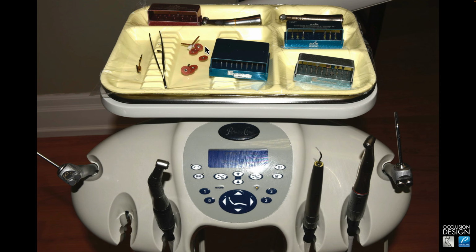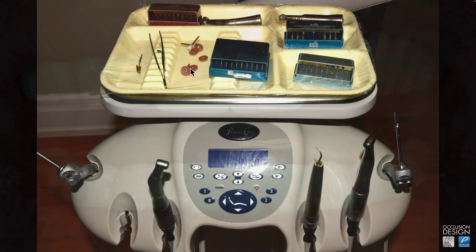Softflex XT discs are something I use for the preps to smooth them and to adjust and refine the provisionals. Most of the time I'm using the coarse. And then the Enhance cups are something that I use a lot as well, especially around implant provisionals and just to smooth and round my preps.